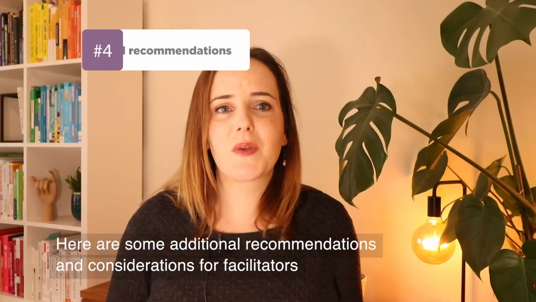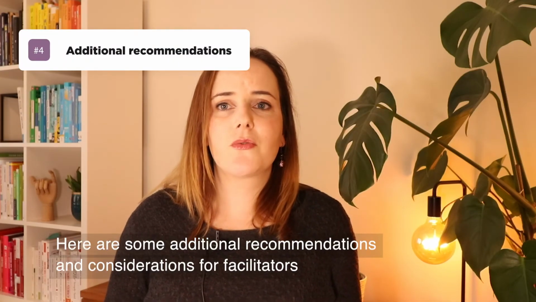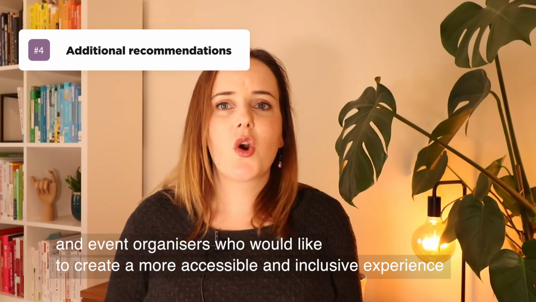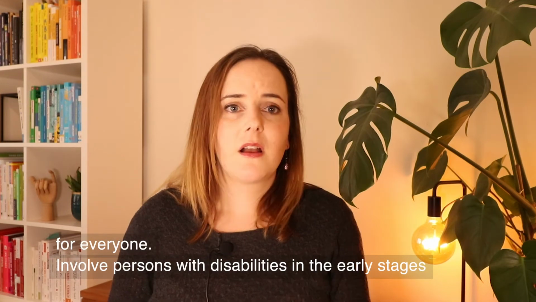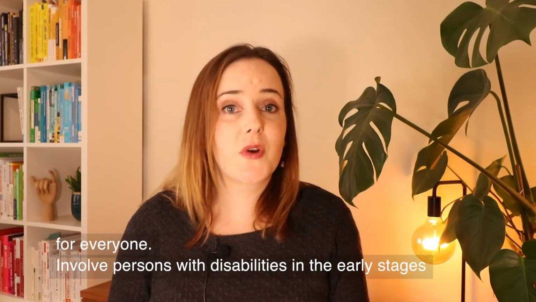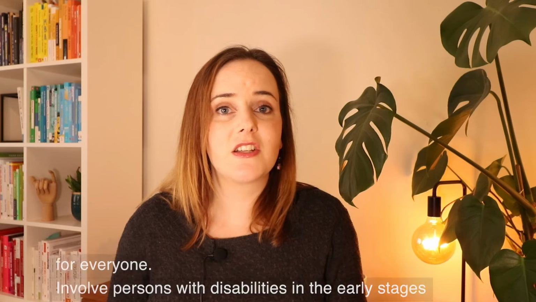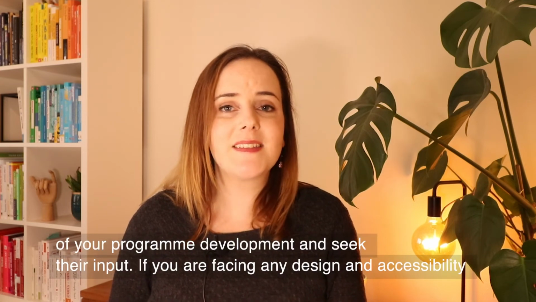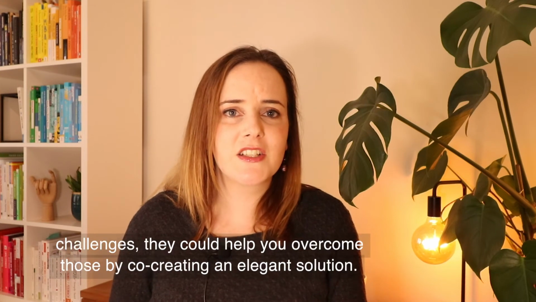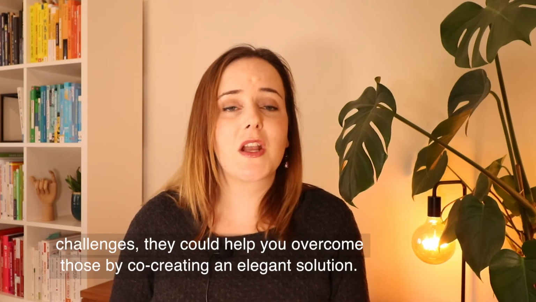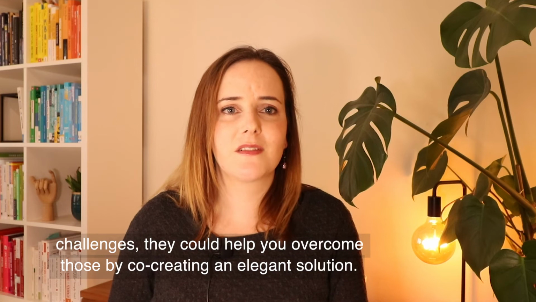Here are some additional recommendations and considerations for facilitators and event organizers who would like to create a more accessible and inclusive experience for everyone. The first one is to involve persons with disabilities in the early stages of your program development and seek their input. If you're facing any design and accessibility challenges, they could help you overcome those by co-creating an elegant solution.